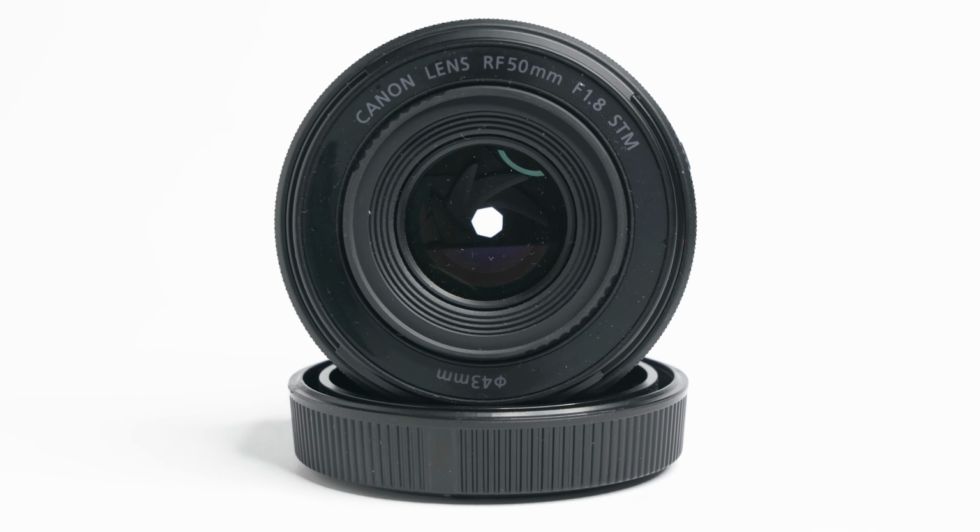Unfortunately, despite its many strengths, the RF Nifty 50 isn't perfect. For instance, it lacks optical image stabilization, but that's true also of the EF version. But at around £220, that's $220, it's still a fantastic deal. However, I would point out that the EF-S 10 to 18mm lens at £250 does have optical stabilization. So it's a shame that the Nifty 50 hasn't been upgraded to having optical stabilization, even if it did mean that it went up a little bit.